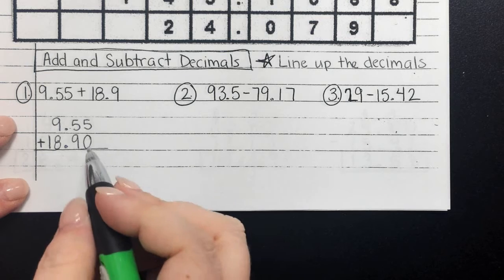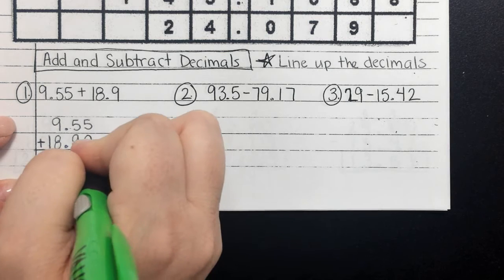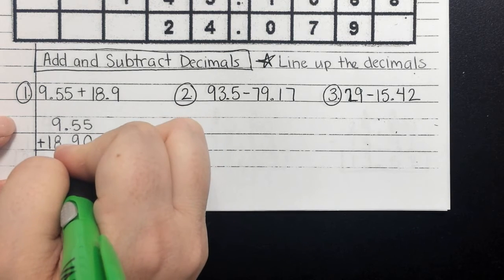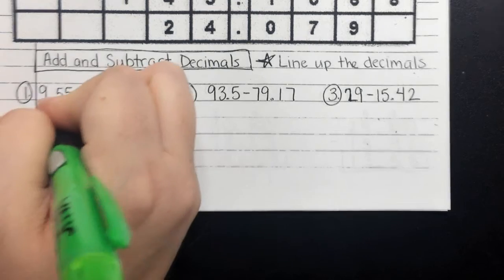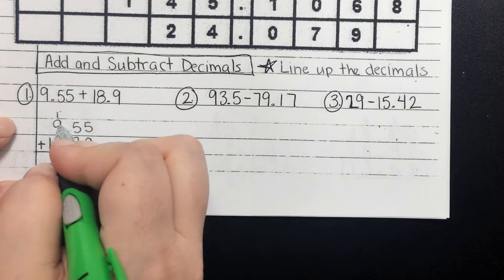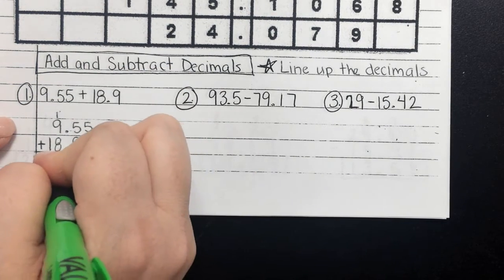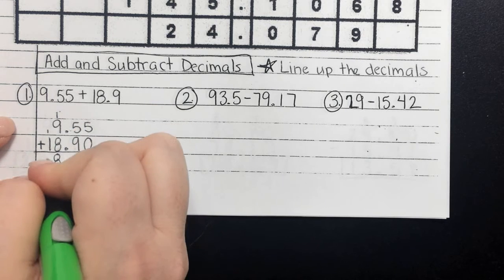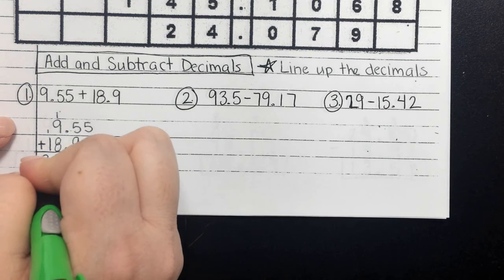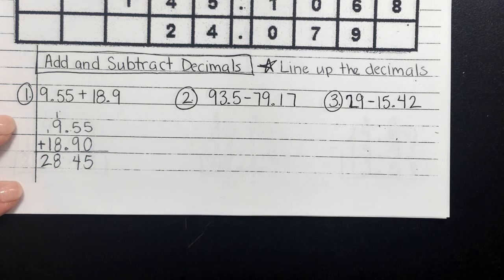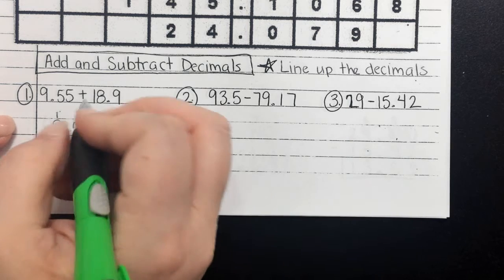Okay, so now when we add that up, 5 and 0 is 5 and 9, 14, carry the 1. 1 and 9 is 10, plus the 8, 18, carry the 1. 1 and 1 is 2. So I get 2,845. No, what's wrong? You need the decimal. I need the decimal.